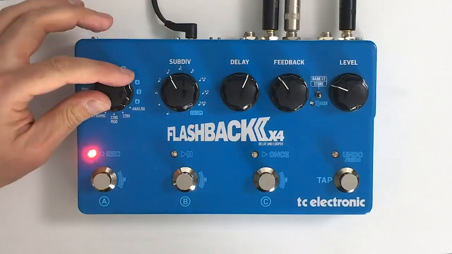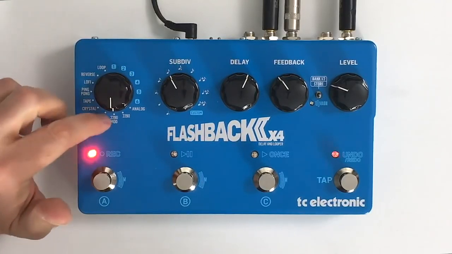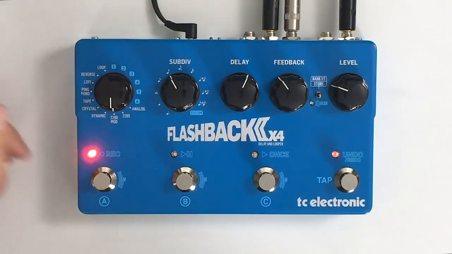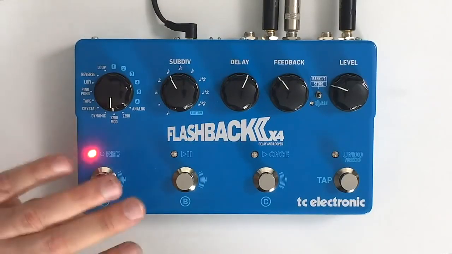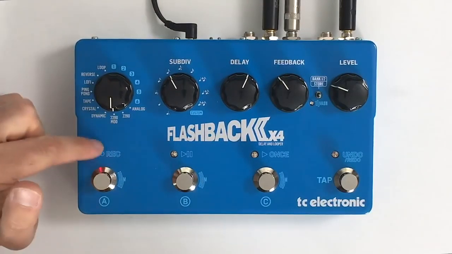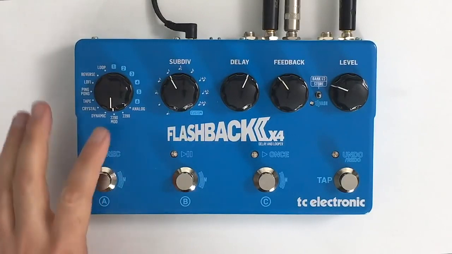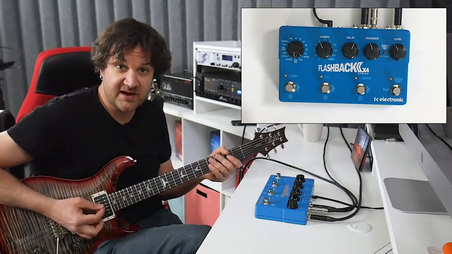Next we have the 2290 mod version. That's a modulation. The 2290 is a classic TC Electronic delay that came out in the 80s, I believe. It's a very pure delay. It's kind of a reference delay. It's a great delay. And this one has a little bit of modulation added to the end of the delay. Here's the dry signal.